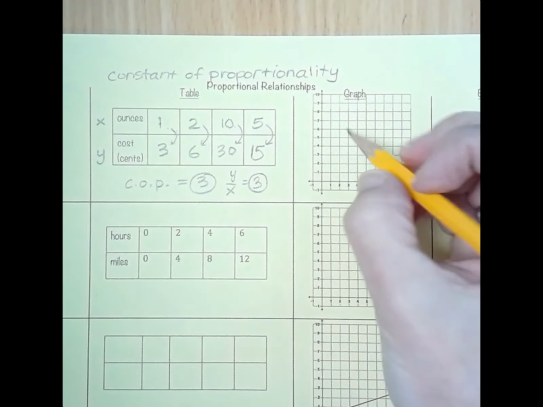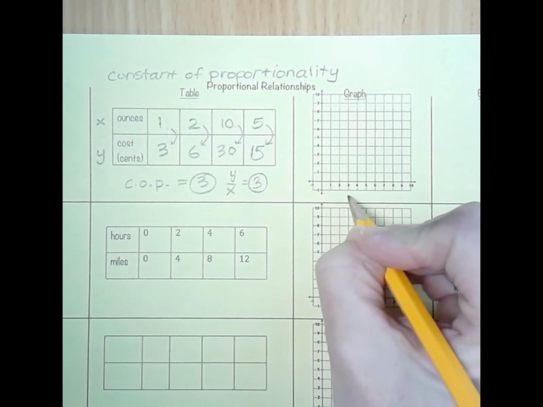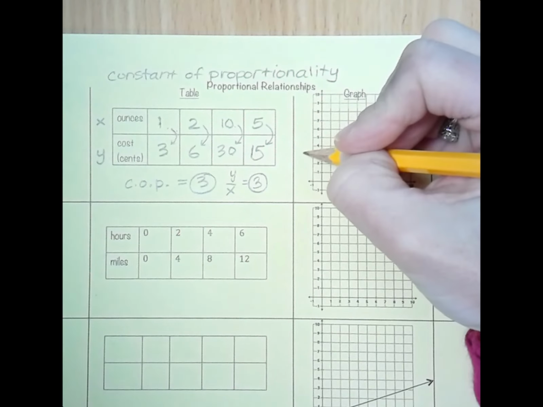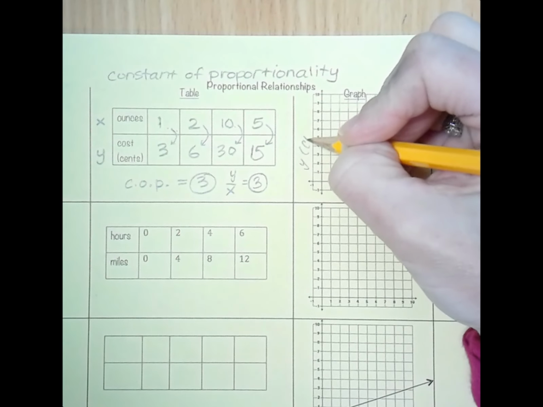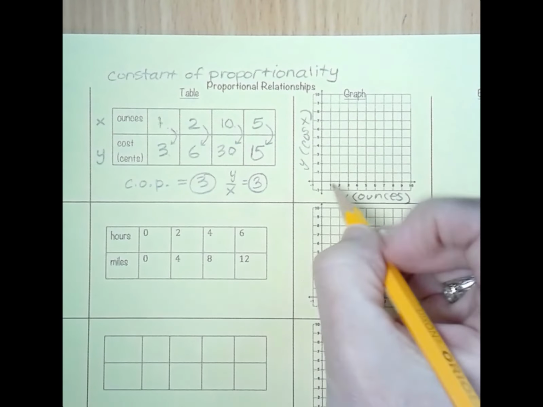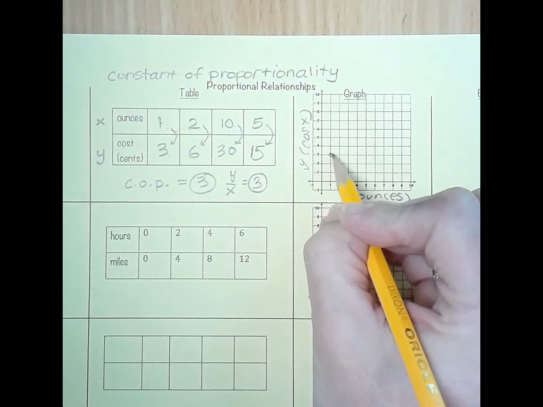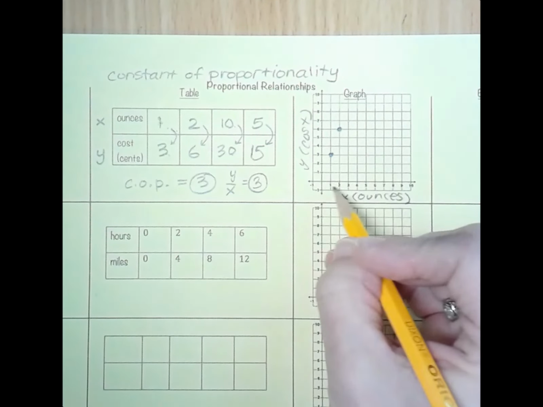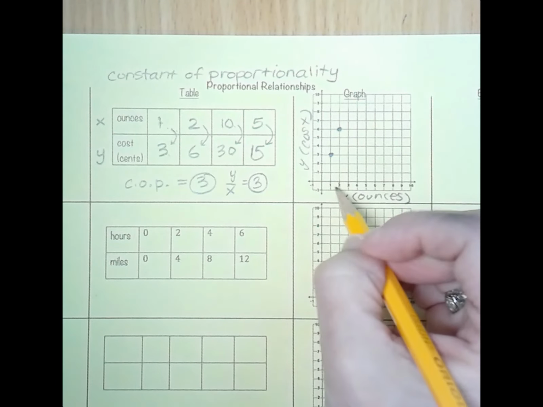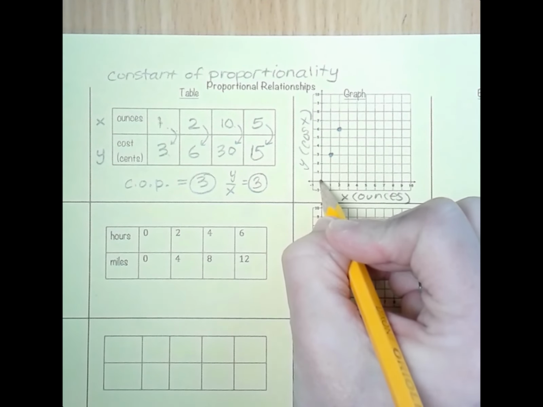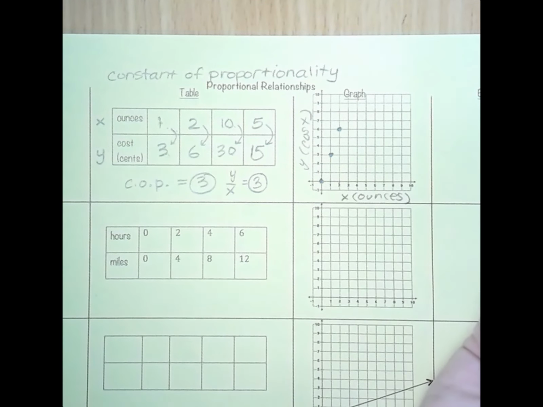Okay, if we graph the information that we have in our chart, remember this is always your x-axis, which is ounces. This is always your y-axis, which is cost. So let's put these points on here. For 1 ounce, it's 3 cents. 2 ounces, 6 cents. And it doesn't look like the other ones are going to fit on here. So let's just go with what we have. And remember, don't forget 0, 0. For 0 ounces, it would cost 0 cents. So let's graph those.